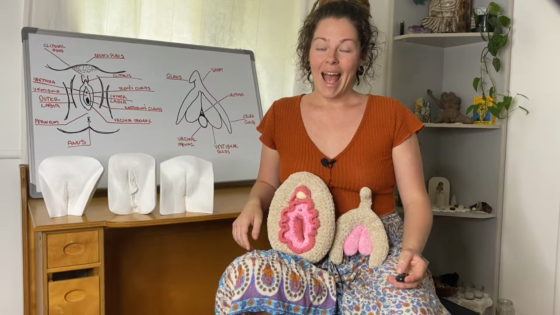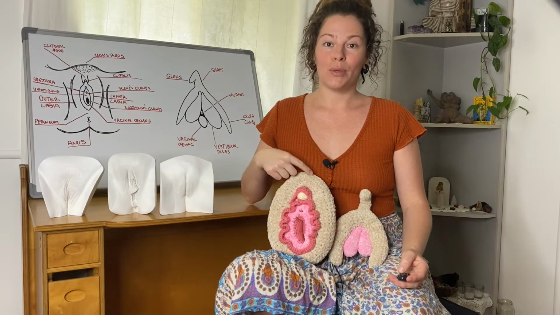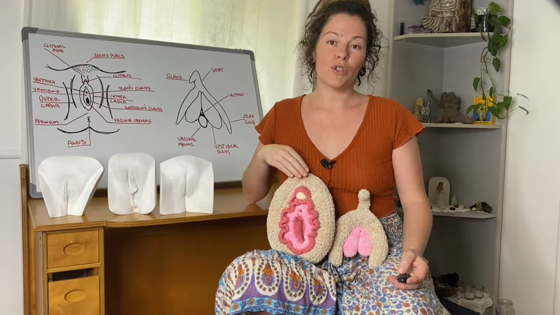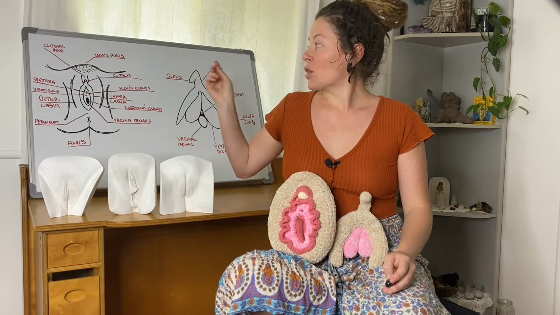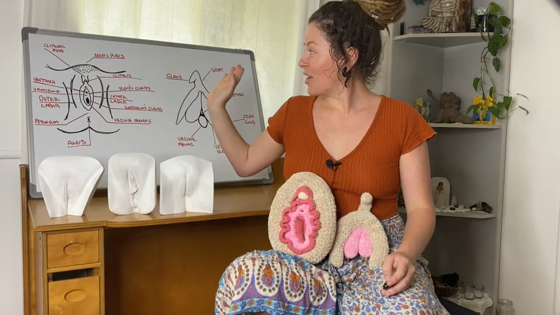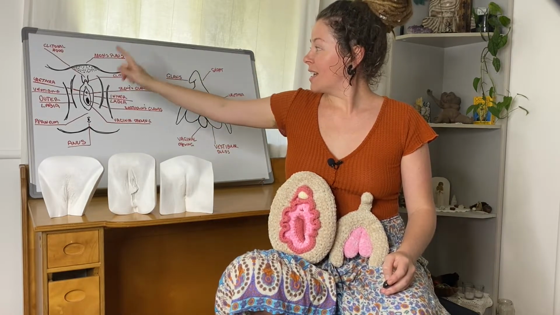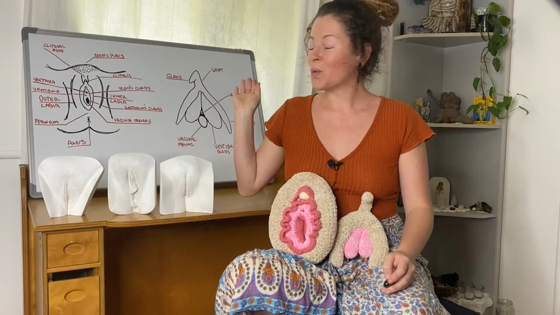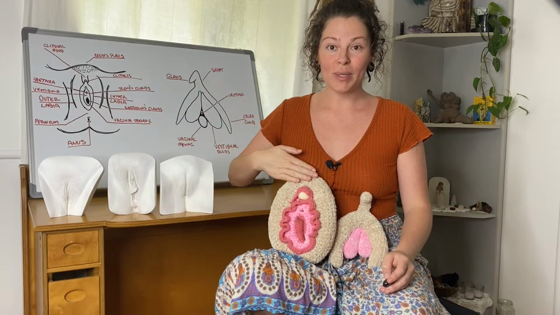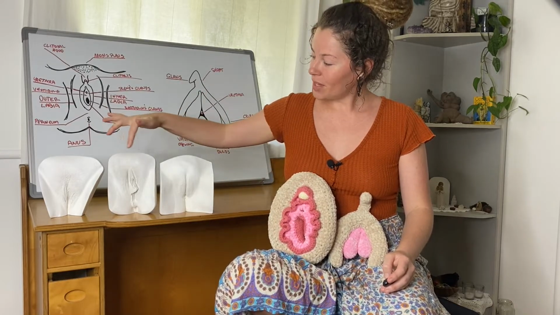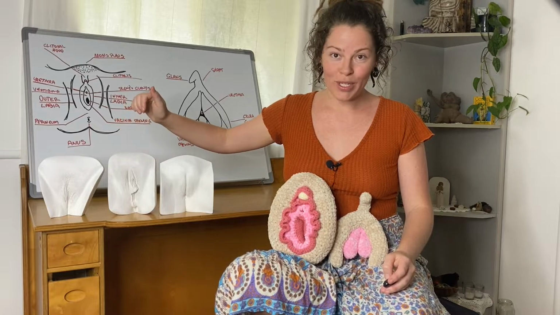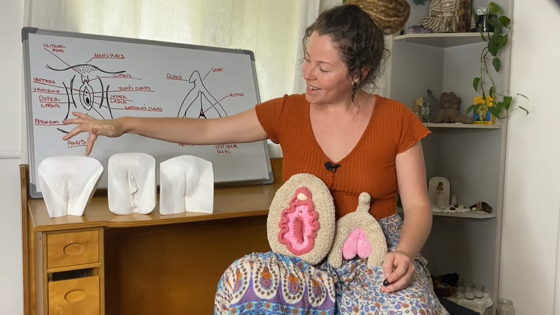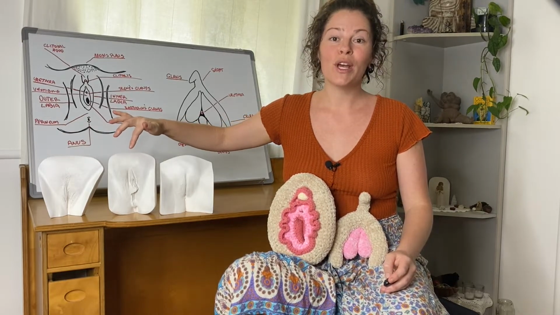I want to start by sharing with you the correct words to use for your downstairs parts. At the top is your mons pubis. So the part of your genitalia that starts growing pubic hair once you begin going through puberty. So you'll see behind me there are diagrams here with labels for each part. I'm going to be using my vulva puppet throughout today, but you can always refer back there as well. So your mons pubis at the very top. This is here. I don't know if you can see the detail, but this mold here actually still has pubic hair on it, and you might be able to see it. This part here is your mons pubis.